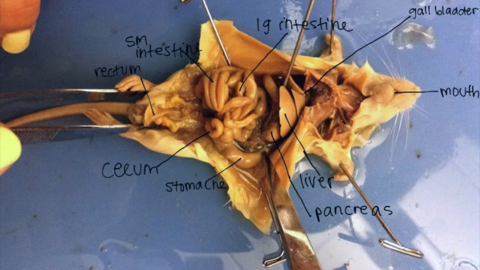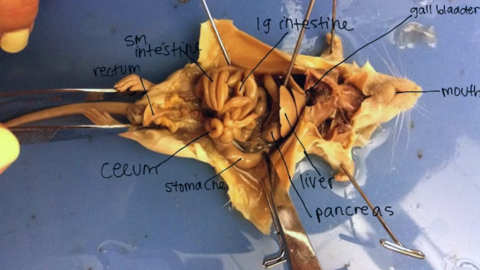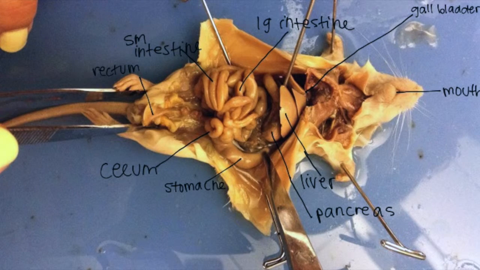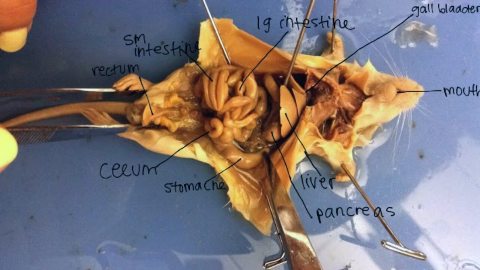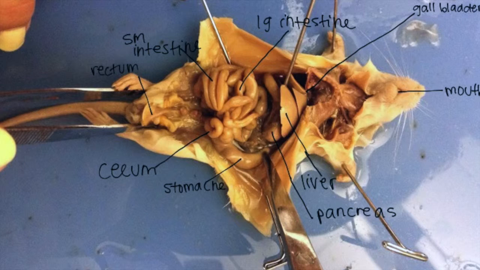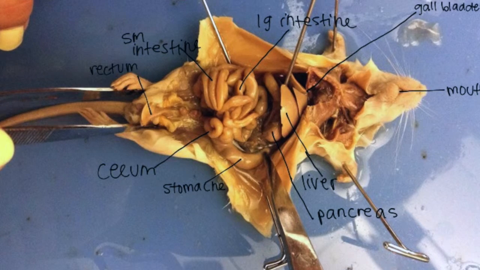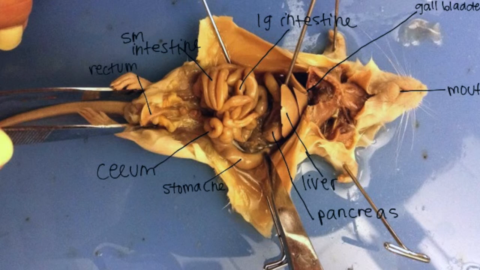Okay, rat digestion starts in the mouth of the rat, with the teeth crushing and tearing the food, which is mostly plant material. Rats do not have saliva, so instead they use peristalsis, or muscle contractions in the esophagus, to swallow food. Food then goes to the stomach, where the stomach finishes the physical breakdown with stomach contractions. The stomach also takes care of the chemical breakdown, using stomach acids.